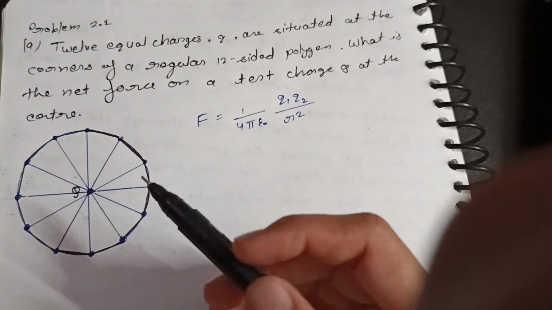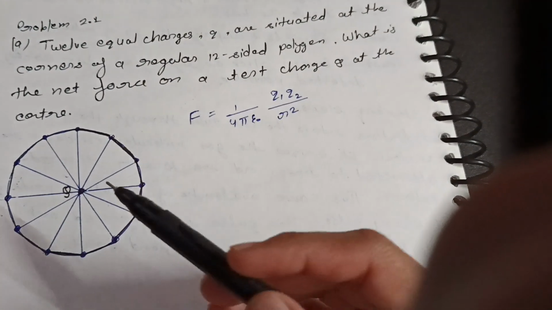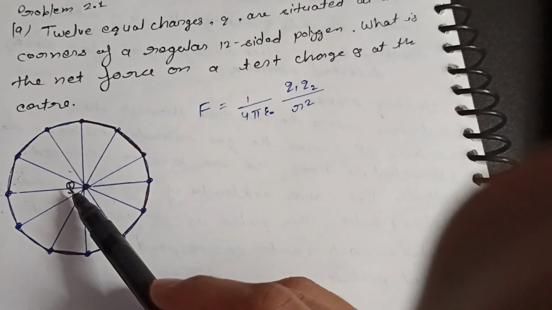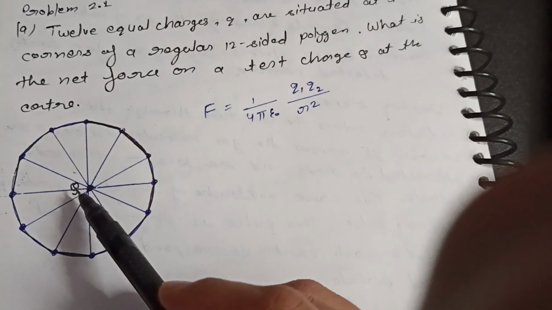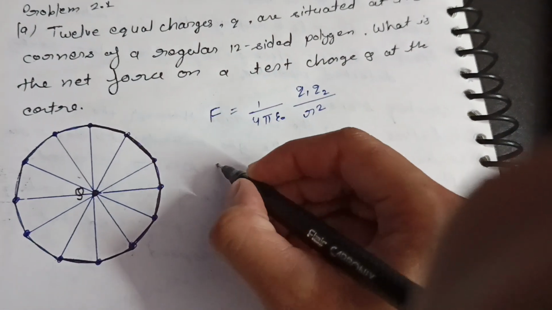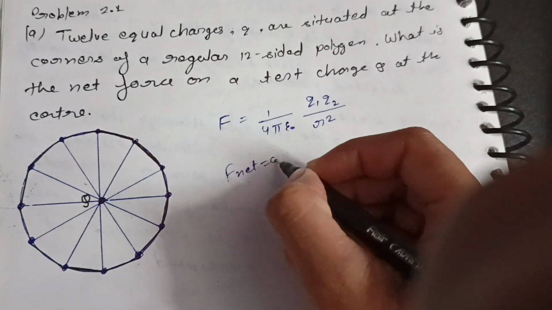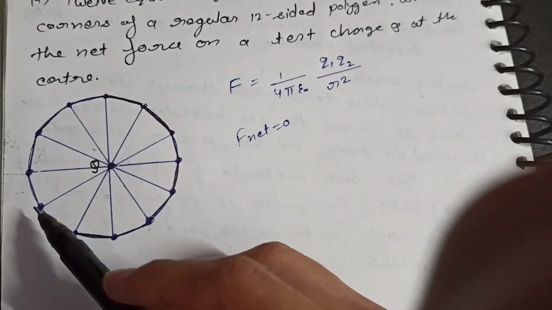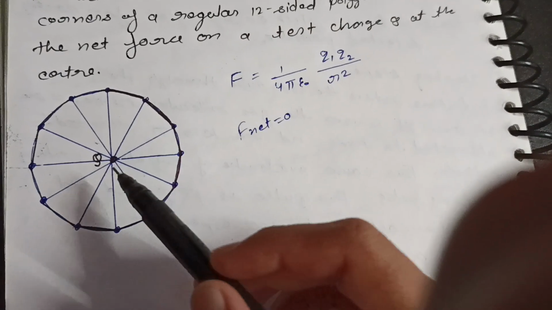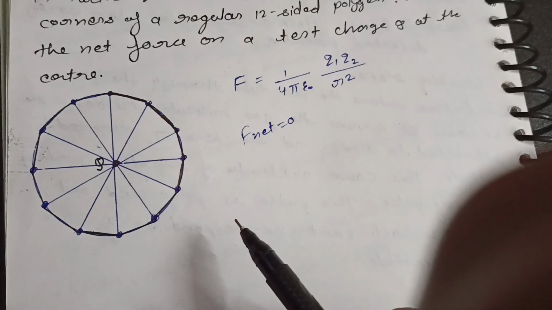So this is a regular 12-sided polygon, and we have to find the net force on the capital Q charge at the center. The net force on the center capital Q charge will be 0, because all charges are equal and at the same distance. So all the forces cancel.